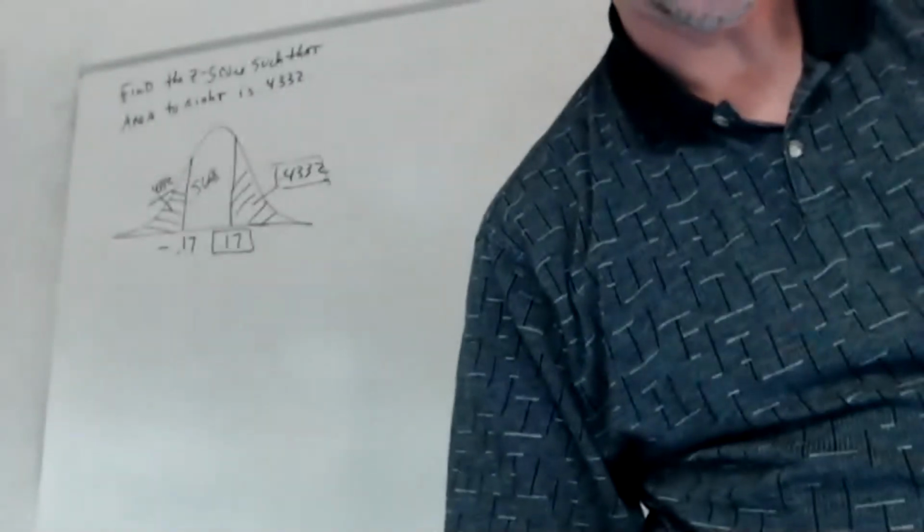So the other chart, the t-score, finds the area to the right. I'm not going to talk about that. I don't want to mess you up yet. We'll mess you up next week. Okay? All right. Now, third way to do this, and the most accurate way, is to use my friend Excel.